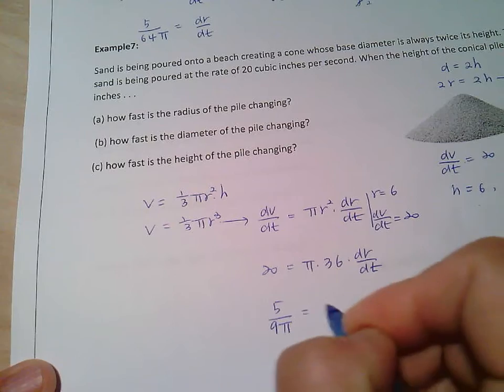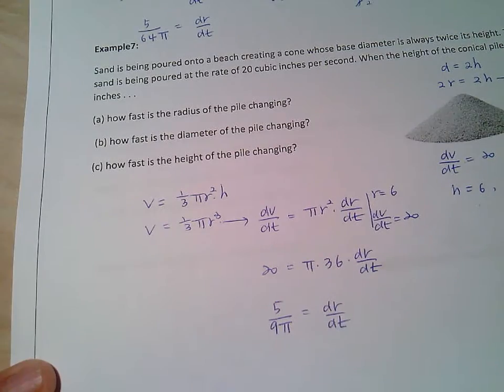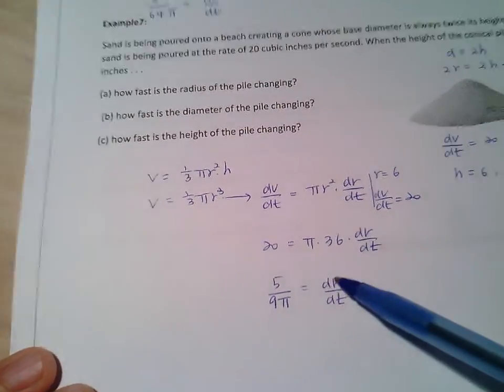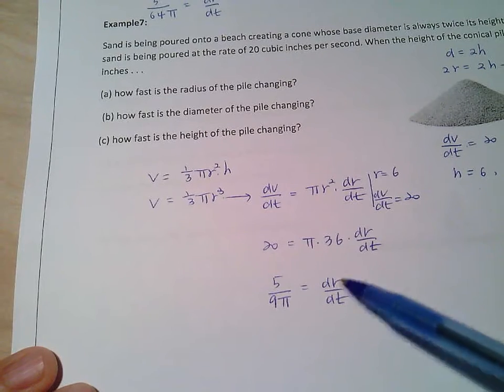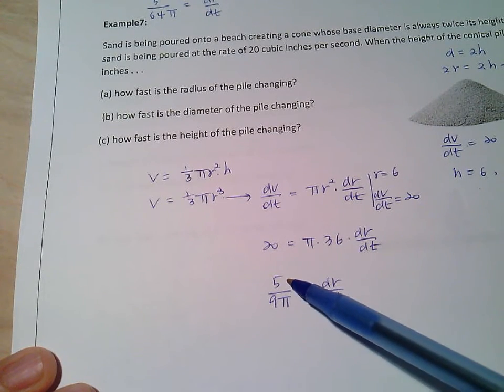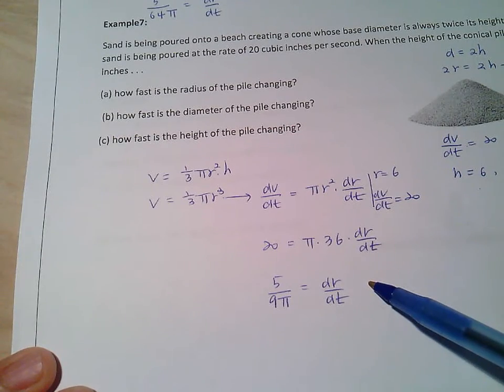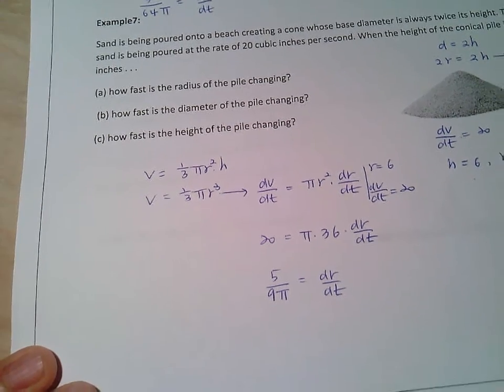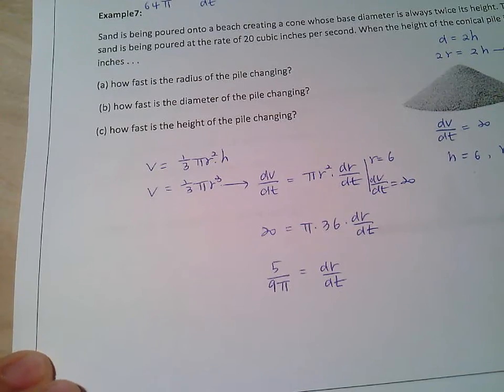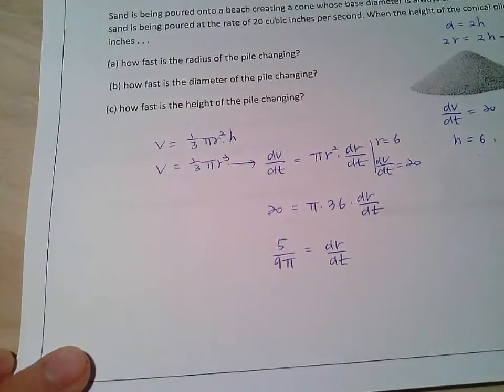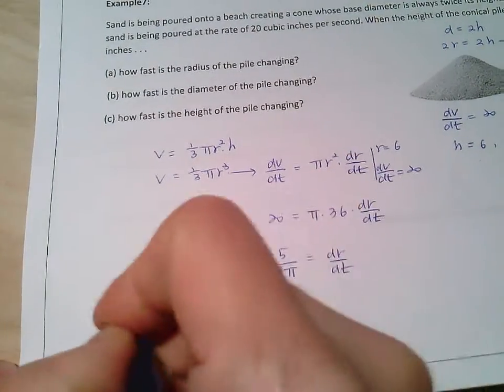So that's dr over dt. The radius is increasing at the rate of 5 over 9 pi inches per second. That is how fast the radius is changing with respect to time. So that is A.